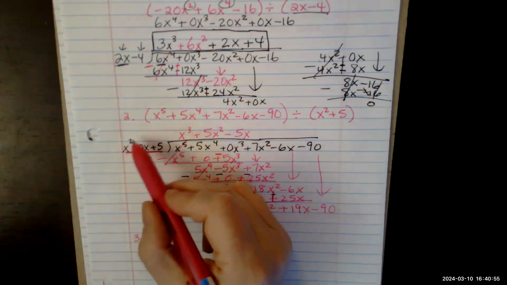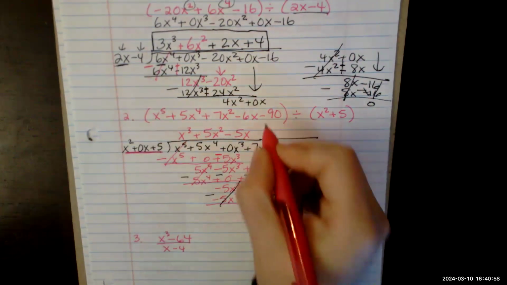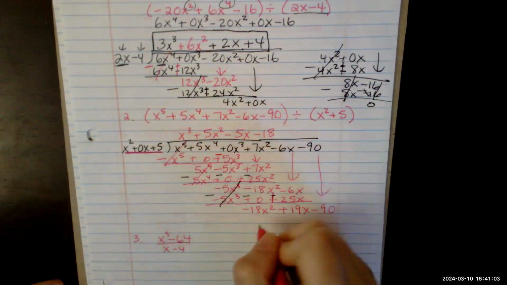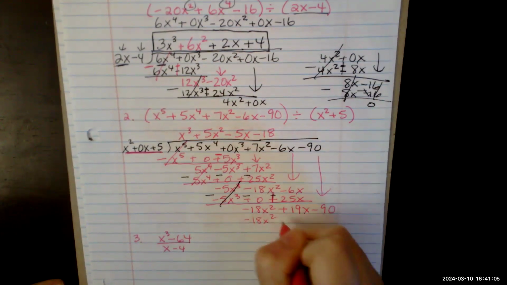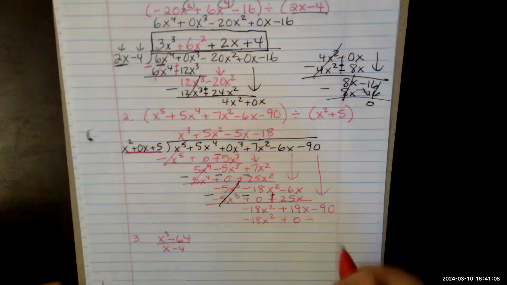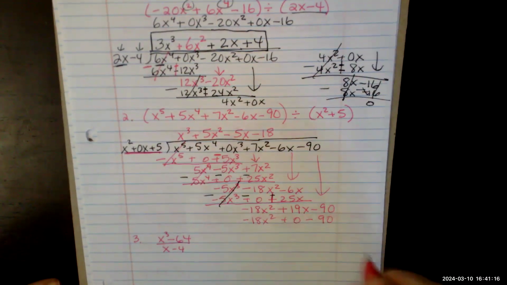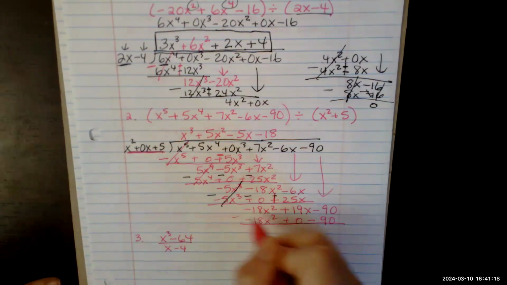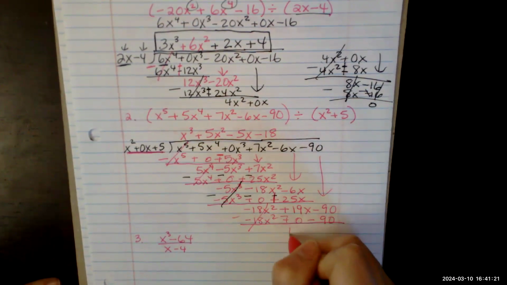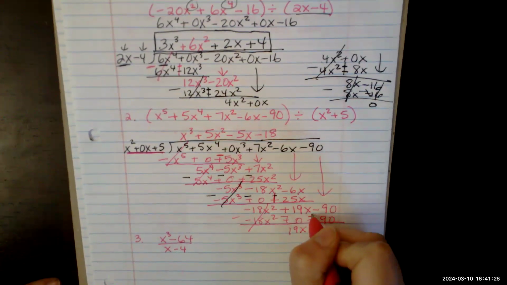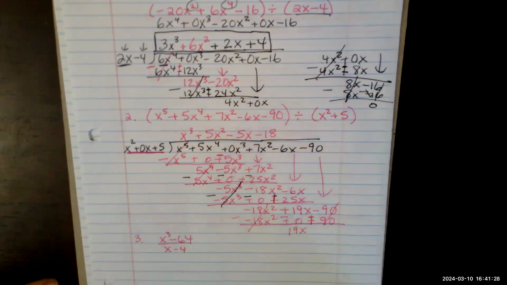So what would I have to multiply x squared by to get to negative 18x squared? I would only need the negative 18. So now I multiply. And 18 times 5 is 90, so that works out. So these are gone. This is going to be 19x, and this, because it's negative 90 minus 90, wipes out. So my remainder is just the 19x.